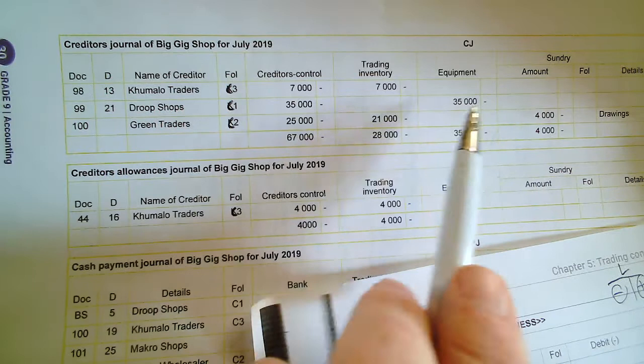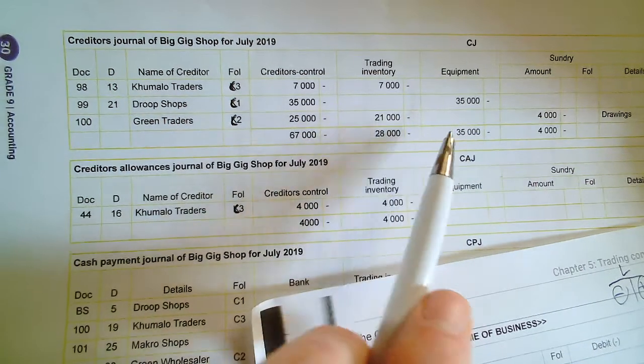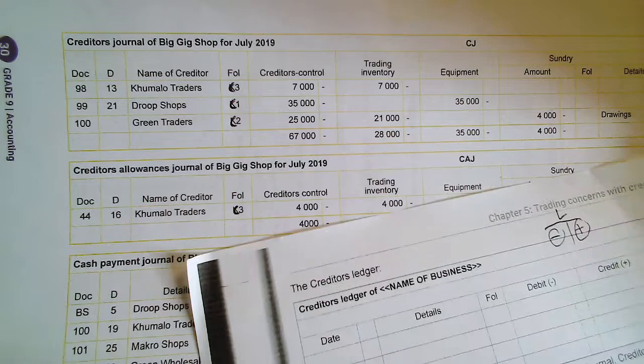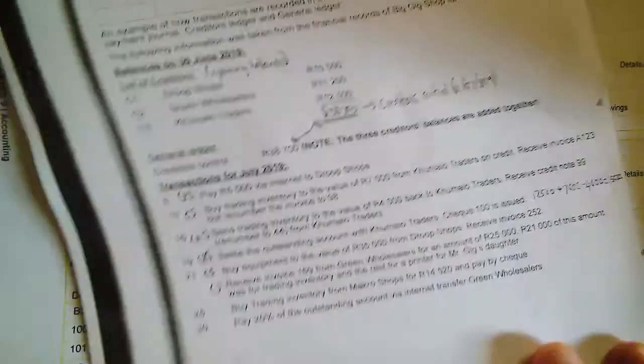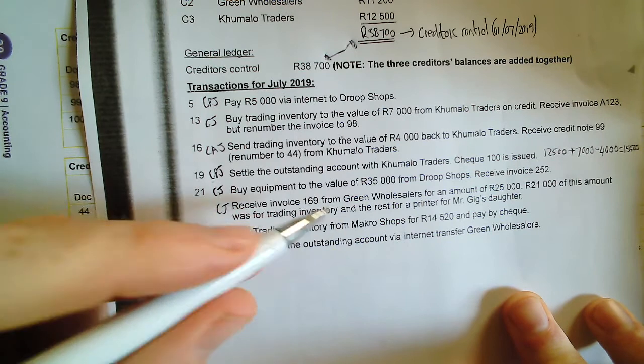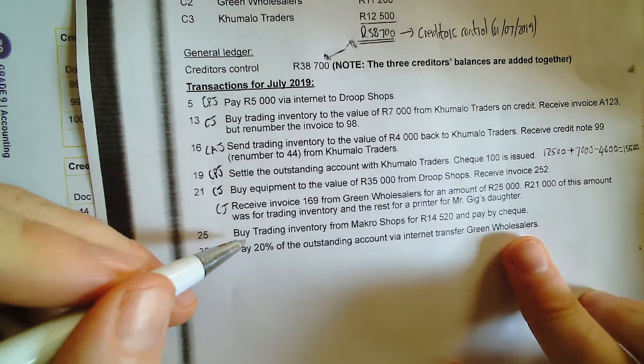These two amounts must be equal, or rather, those must be added to get to the 25,000 Rand.